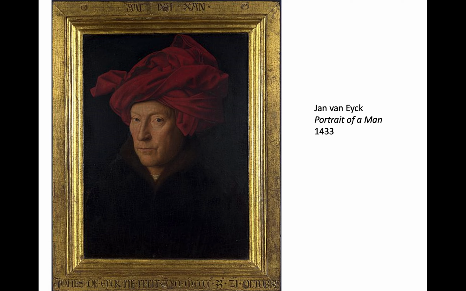The bottom also very conveniently has a signature and a date. So we're moving into actually signing and dating our pieces. You can see Johannes de Eyck made this in 1433 on the 21st of October. Boom. So we've got realism going on here, certainly.